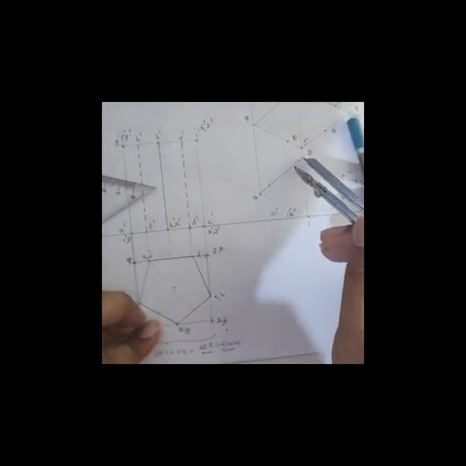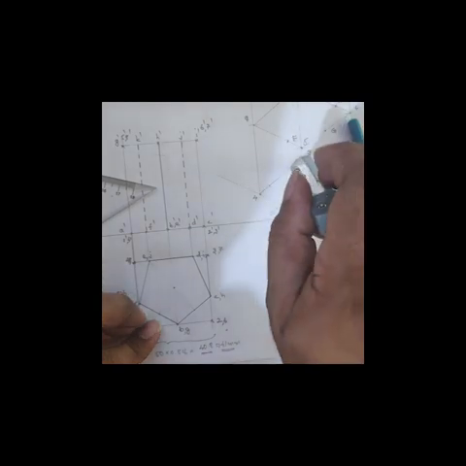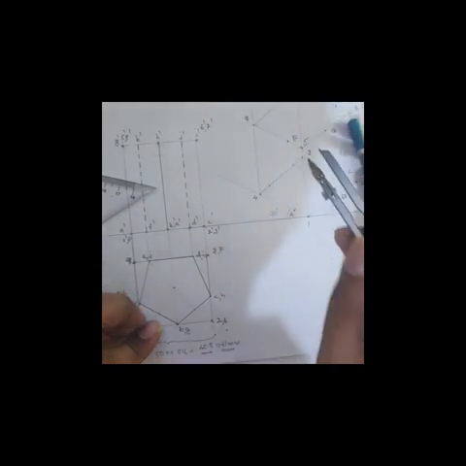So keeping the same distance in your compass, you can mark another point in the opposite direction.